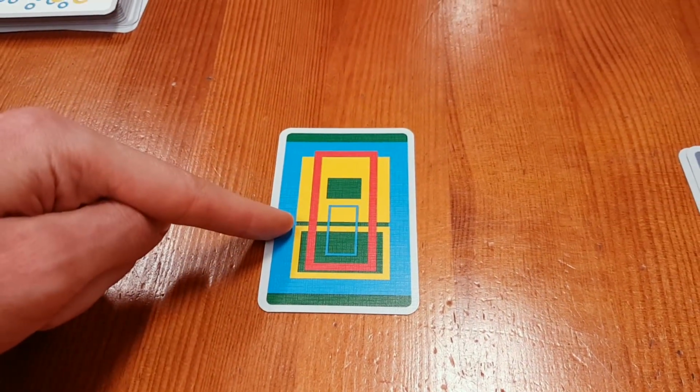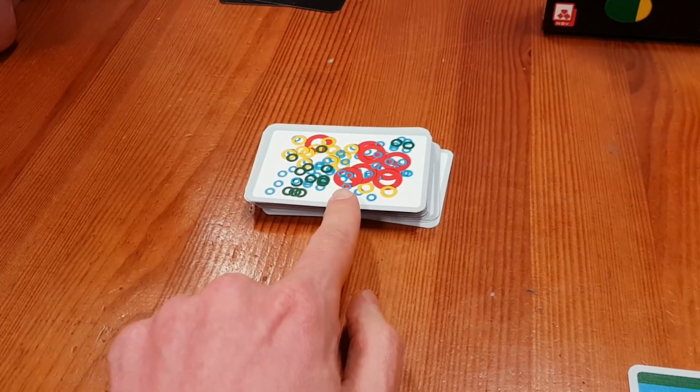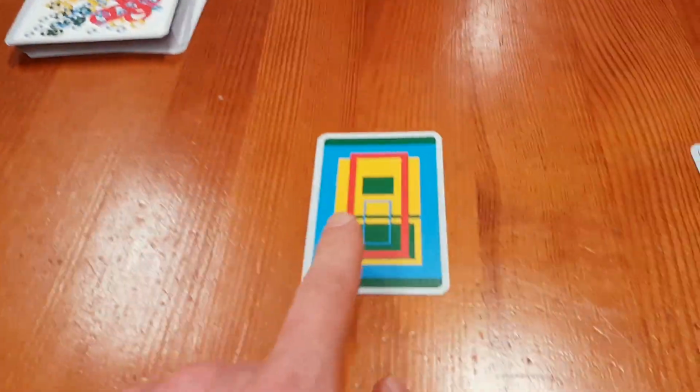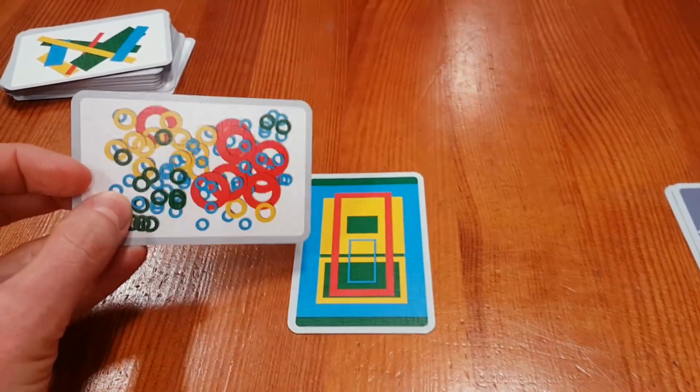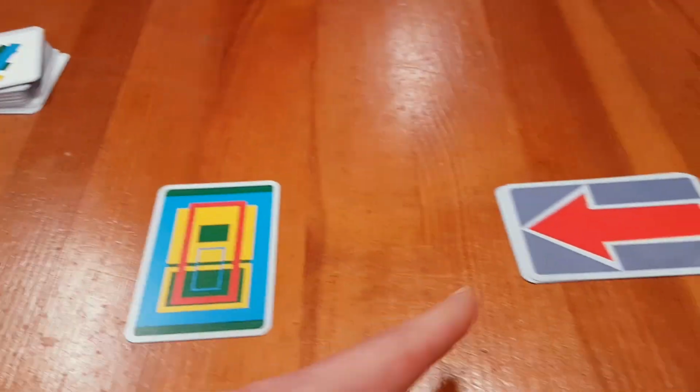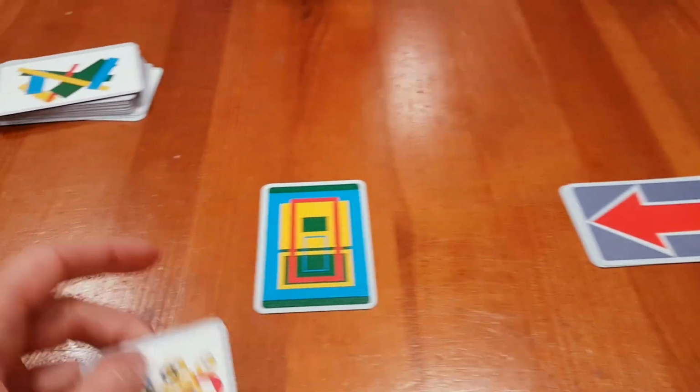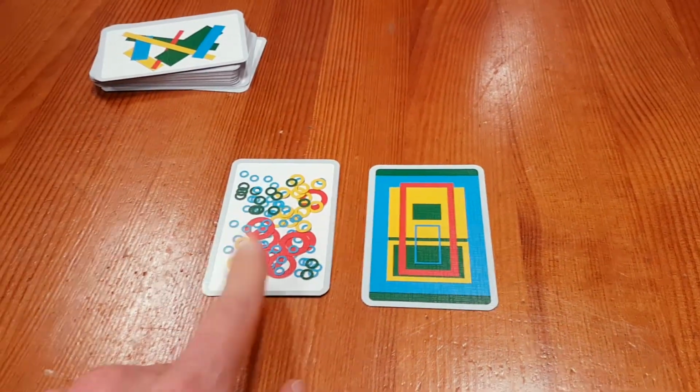And on your turn, you look at the next card and you're trying to decide, is this going to have more red than this card or less? So I look at this and I think there's more red on this card than there is on this card, and this indicates the direction of increasing red. So I'm going to place this card here because I think there's more than this one.